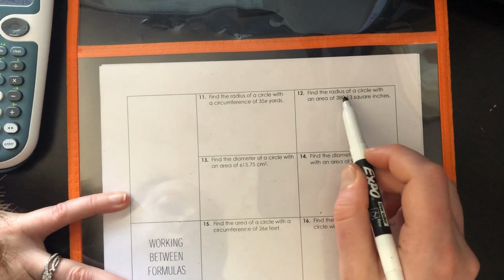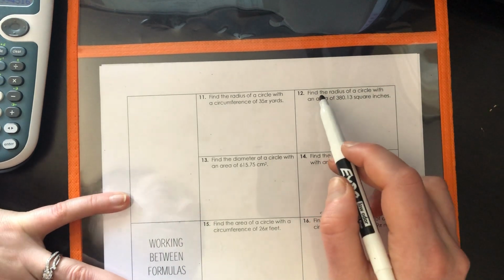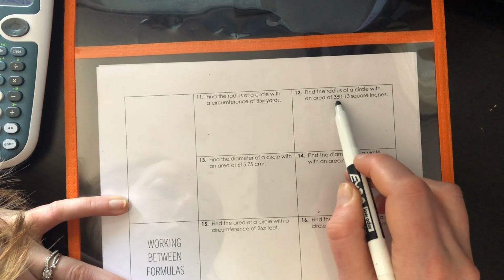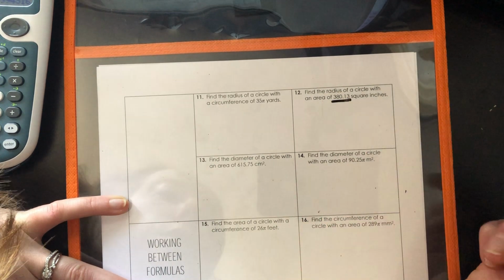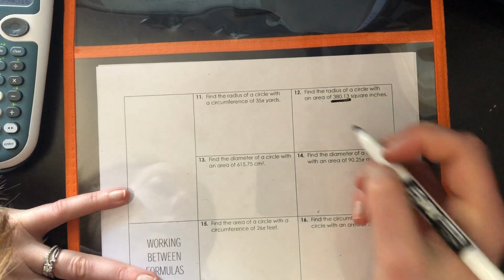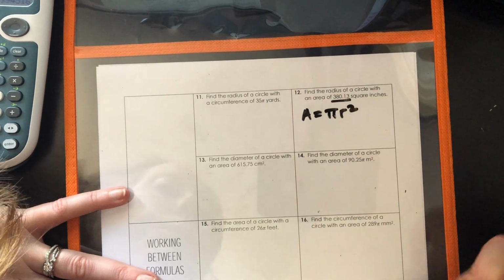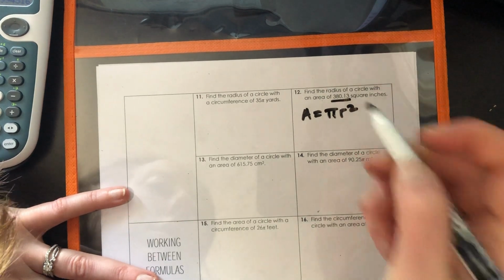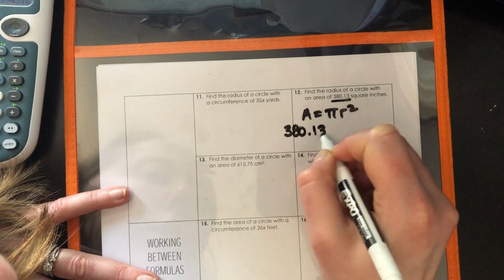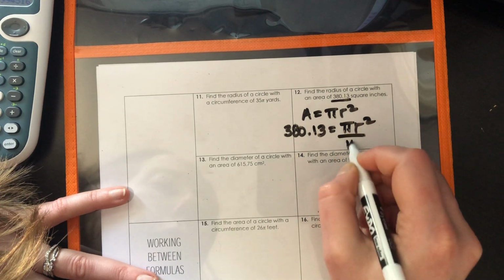If I look, it says find the radius of a circle. Sorry, making sure that you can see my paper. Find the radius of a circle with an area of 380.13 square inches. So now it's the same idea, but now they're giving us an area, so different formula. Pi r squared. So they gave me area, so I plug in 380.13 for area, bring down the rest. I will then divide by pi.